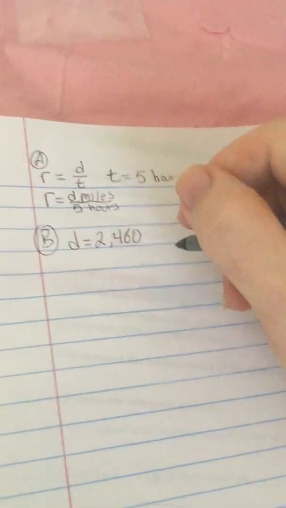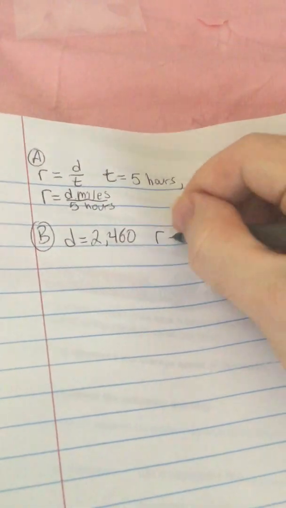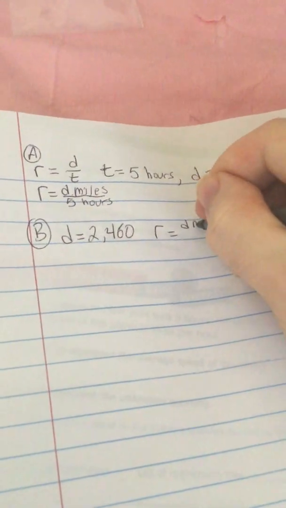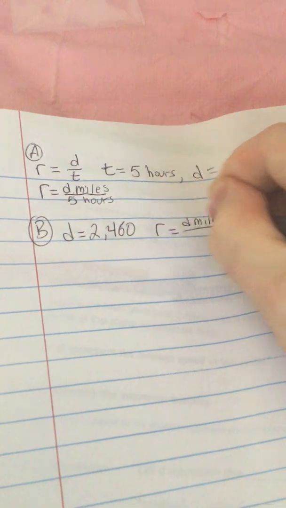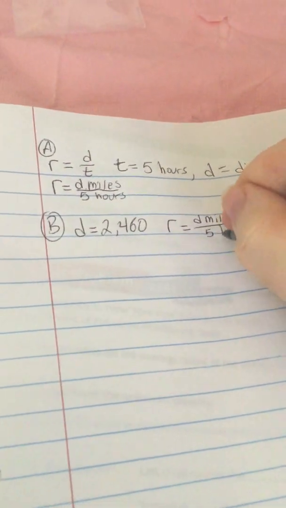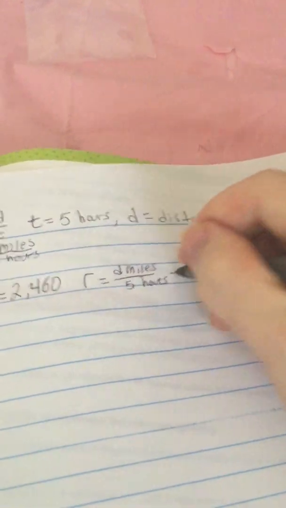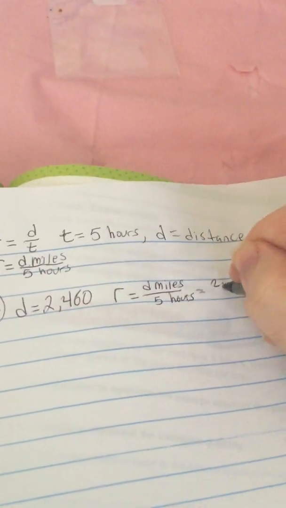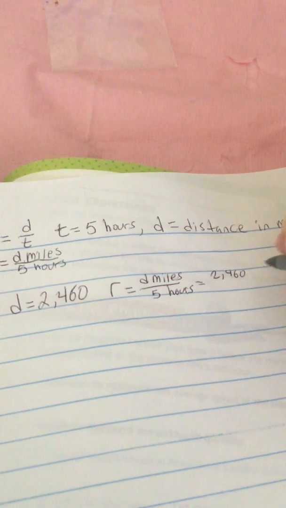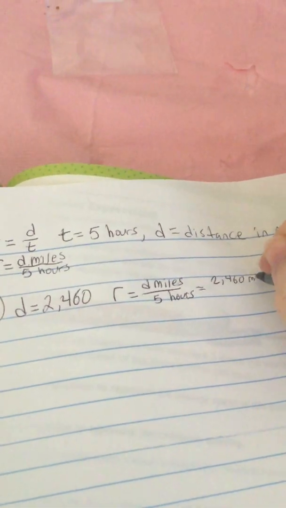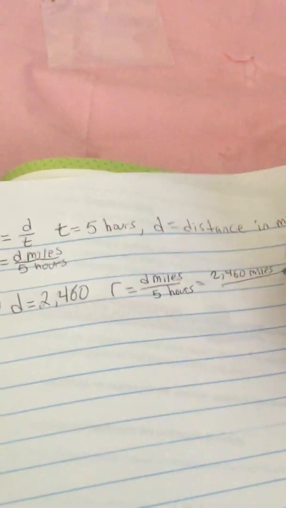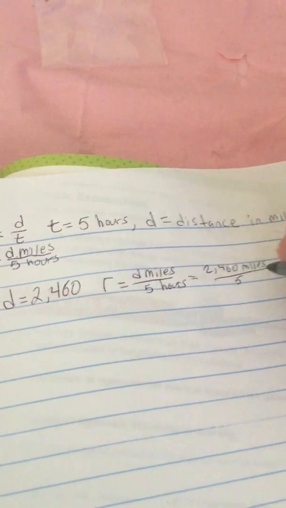Because now that we know that our r is equal to d miles over 5 hours, this is going to give us 2,460 miles in 5 hours.